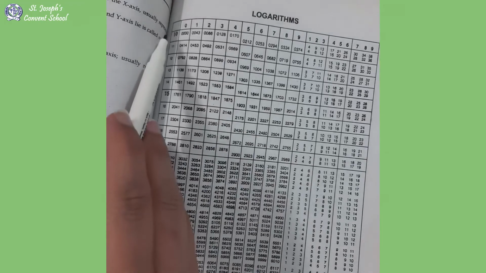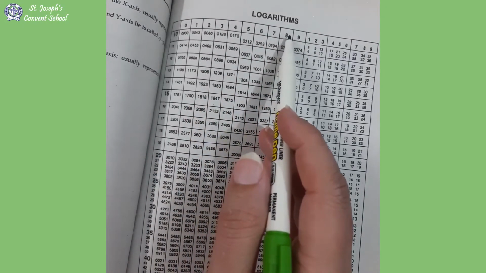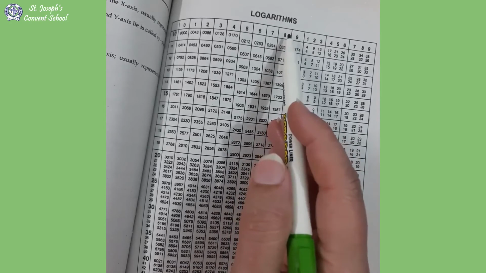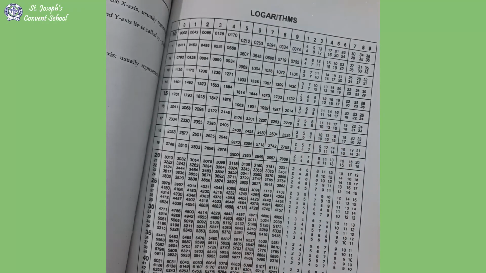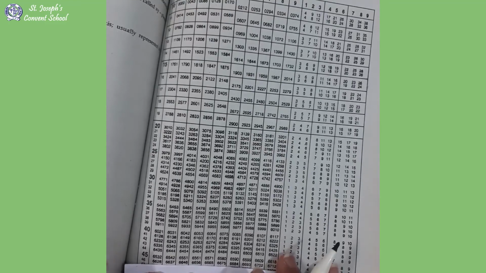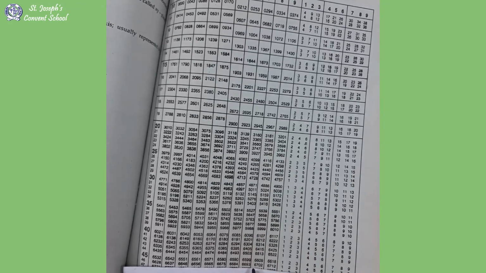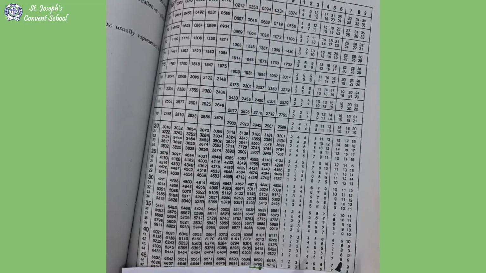So the first two digits go in this first column, and the third digit in this row. Now the third digit is 8, and you have to check the intersection. In column 8, you will go down the same column and stop where the 46 is. So this value is the intersection. From here it is 46, and from the top it is column 8. So we'll take the value where the intersection of 46 and 8 is.